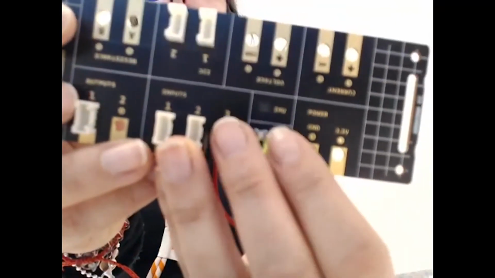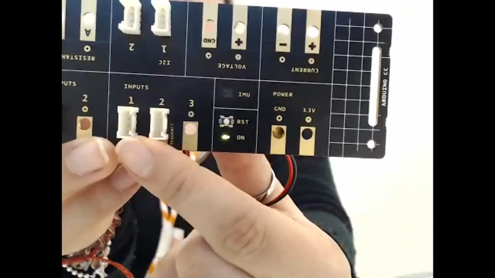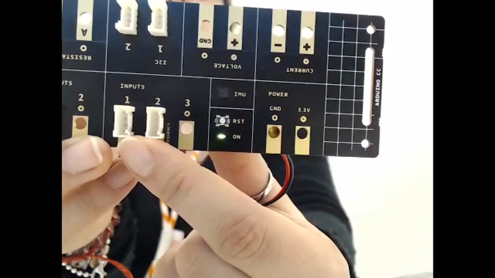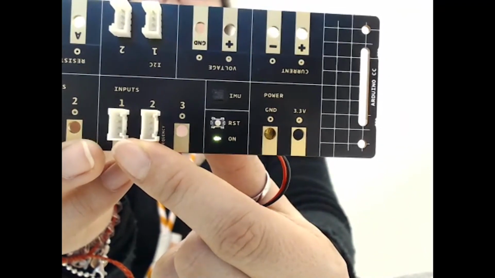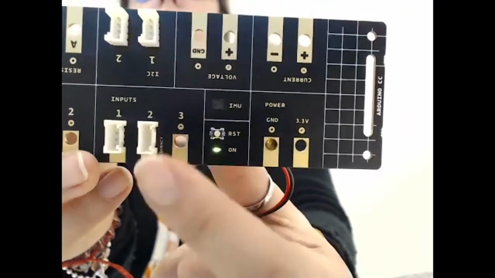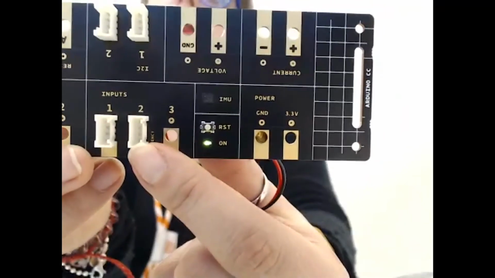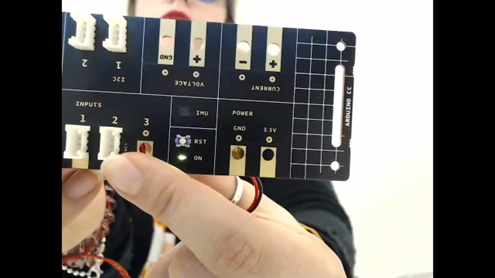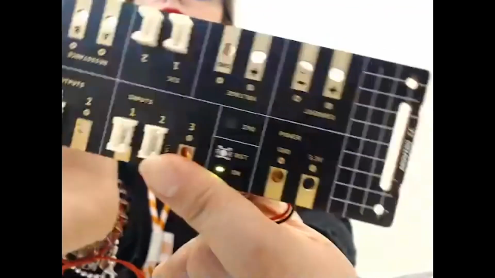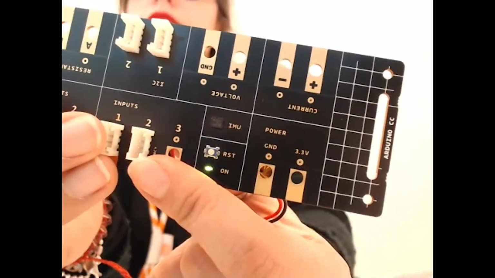Okay, so as you can see in here, you have three inputs. The first two have this connector, which is the one that is commonly used by Seeed Studio group. So the connector is universal and is compatible with Seeed Studio sensors. The only difference with the sensors that we include with the kit is that you will only get raw data from this.